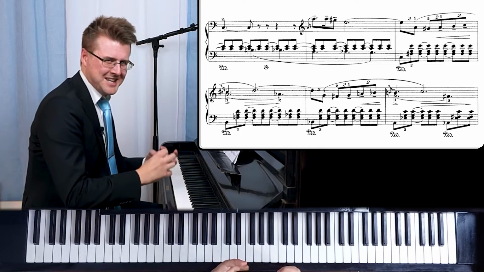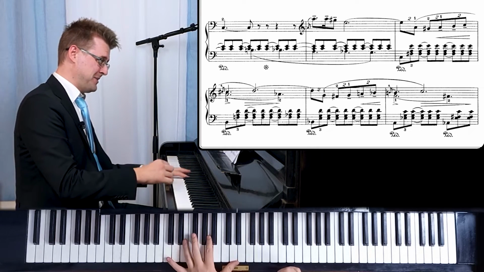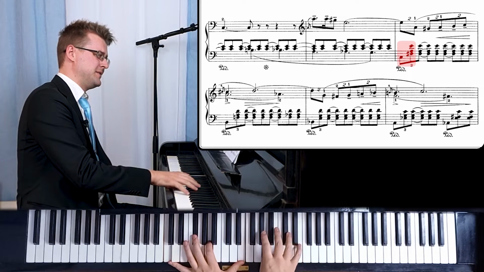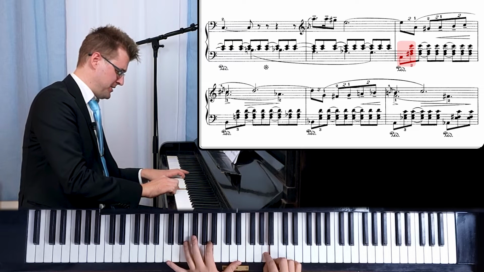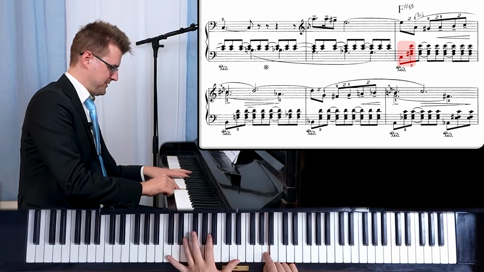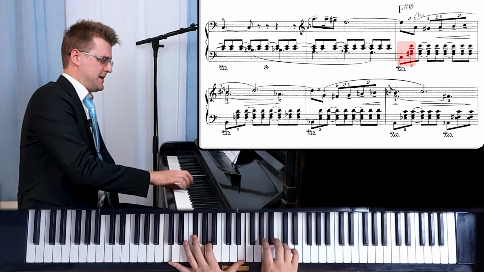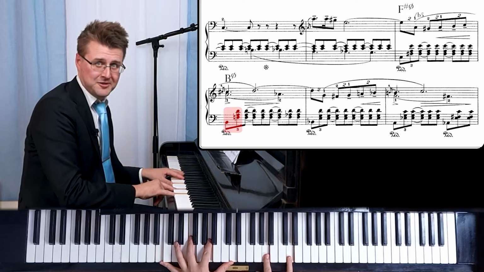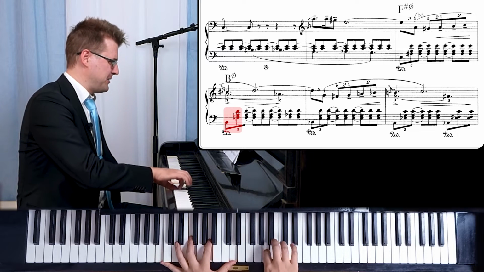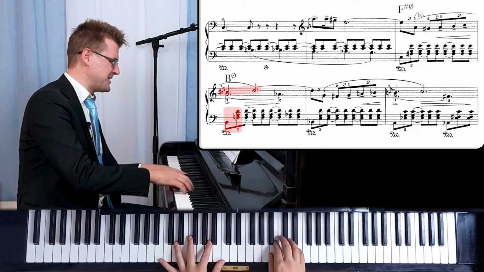Now we start digging in the chromatic fields for real. So we have this half-diminished chord. F sharp half-diminished, with C in the bass. Going to another half-diminished, with a suspension that's really aching and longing.